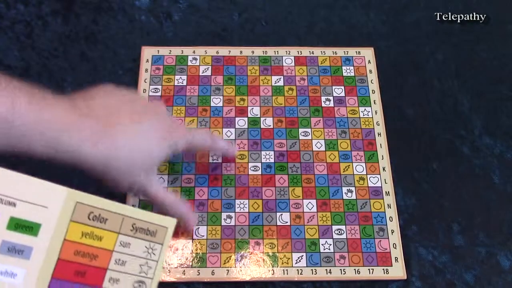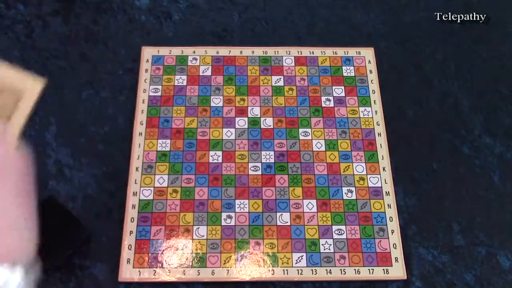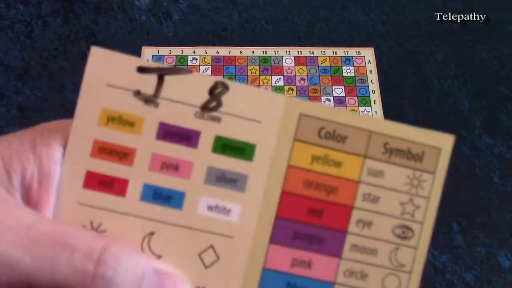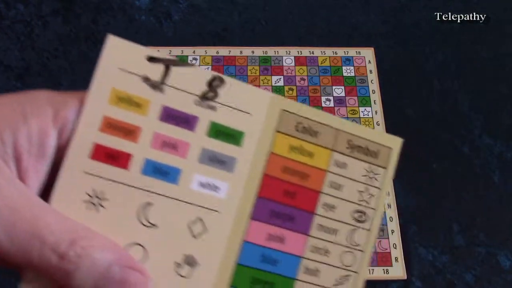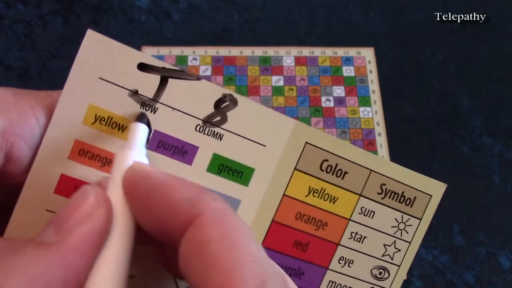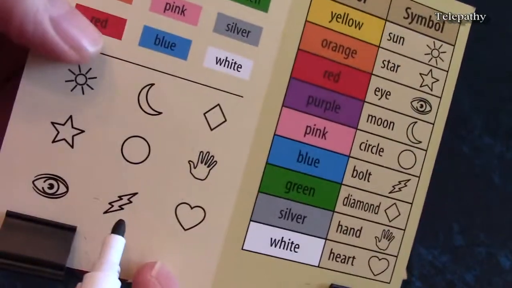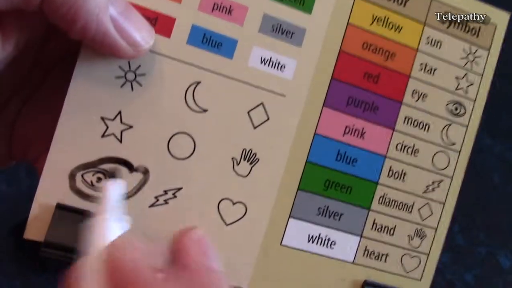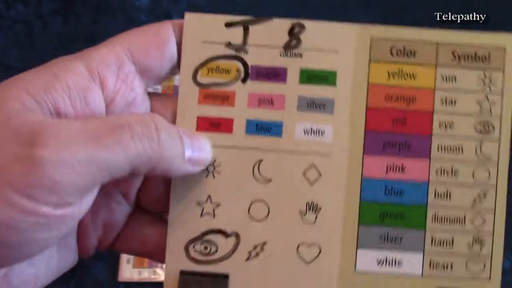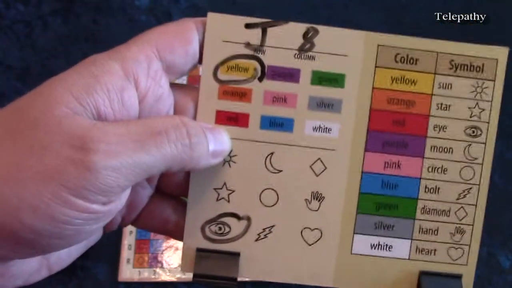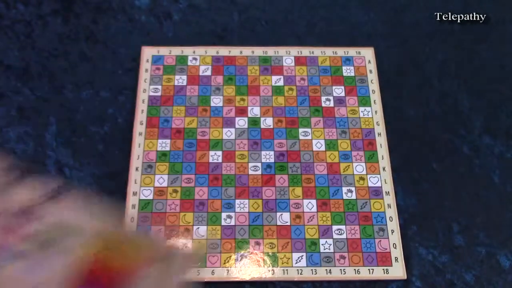And which column is this yellow eye in? This yellow eye is in column 8. So you write that on your board. And now to remember that it was a yellow eye, you're going to have a yellow, and where does it go? A yellow eye. So that way you remember J8, yellow eye, is your square. And your opponent will do the same thing.